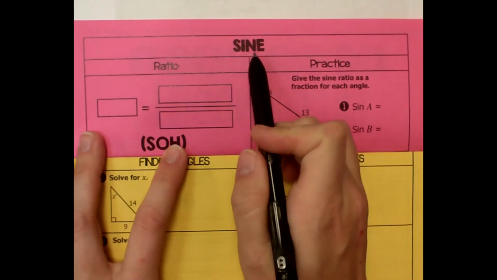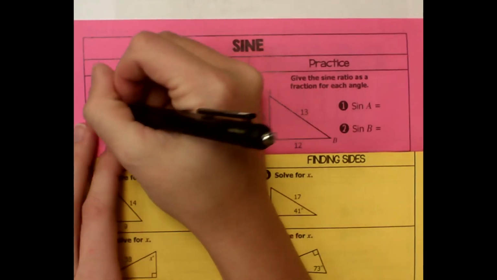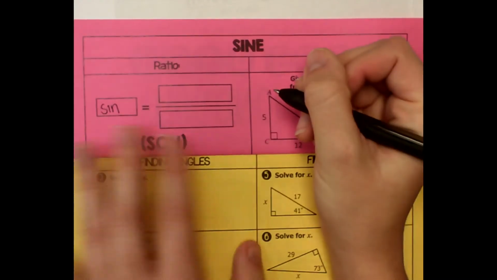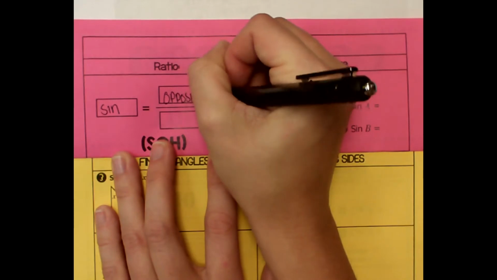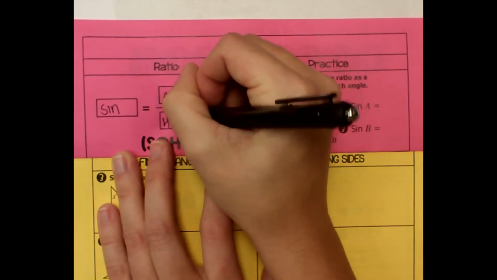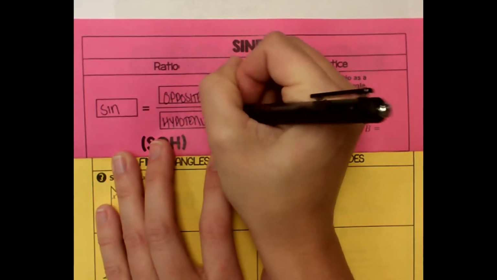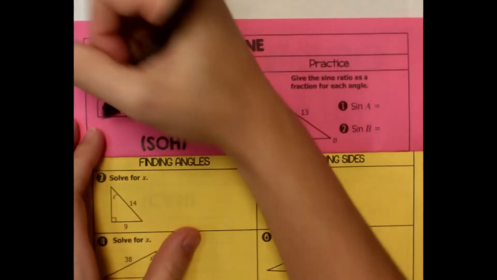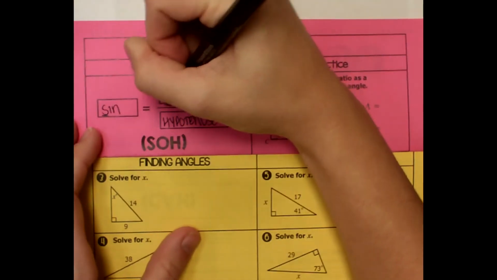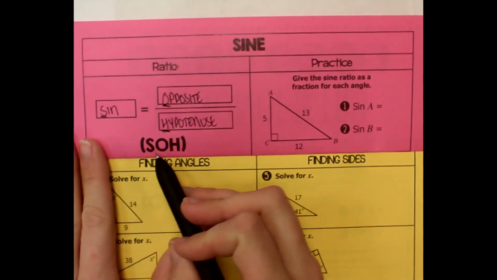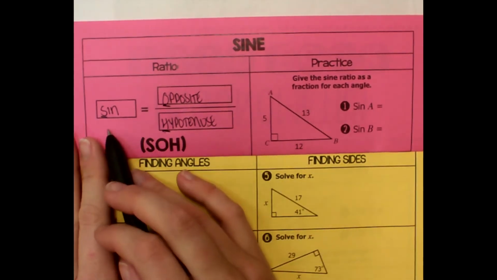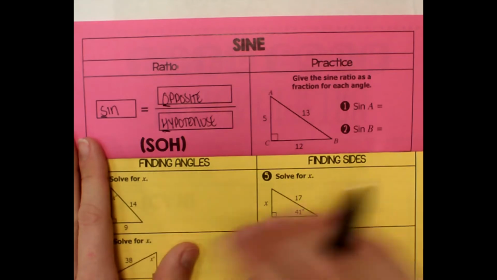So when we do sine of an angle, your ratio, we'll say sin is equal to opposite over the hypotenuse. So the S is equal to O over H. The shorthand that we're going to remember is SOH, and this will all come together in the end. The little cheat to help you remember is SOH.